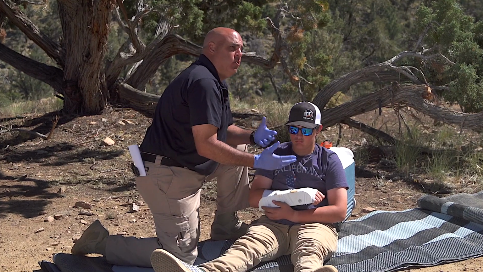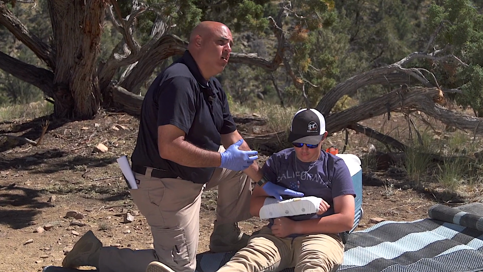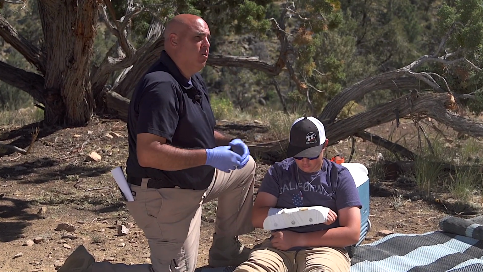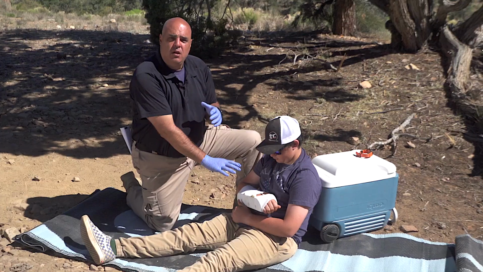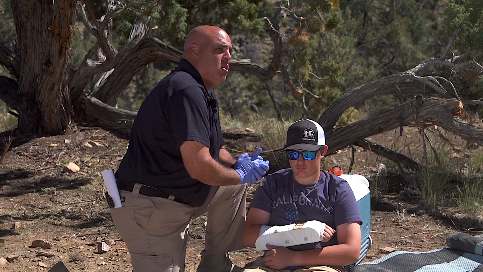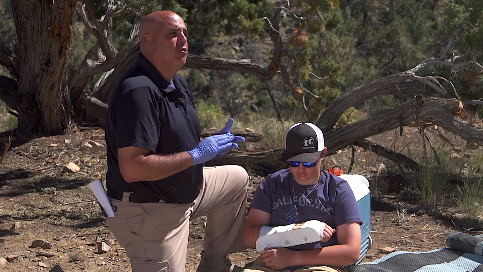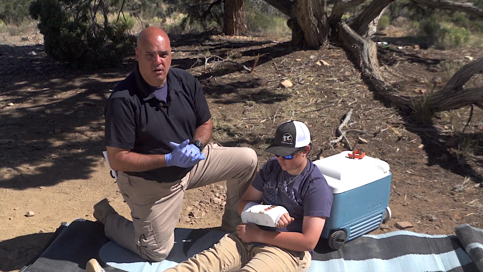Now the next thing I can do is take some ice and apply it to the injury. I put a thin layer of gauze, and I take a commercially produced cold pack, or I get a Ziploc bag and pull some ice out of the cooler and put it on there. I want to leave it on for about 20 minutes. What this does is it reduces pain, and it will also reduce swelling, which increases the comfort of the person.